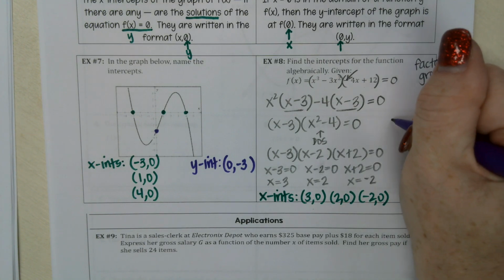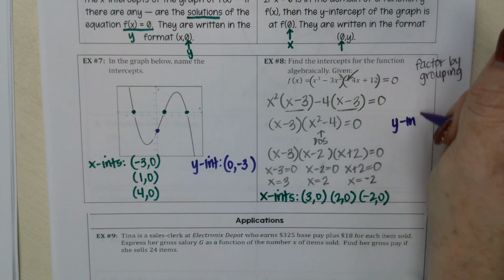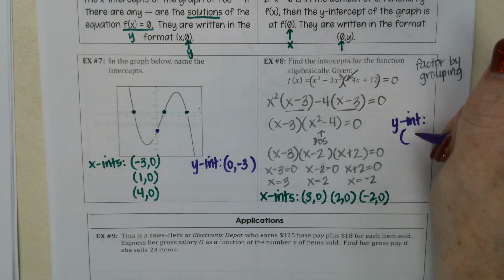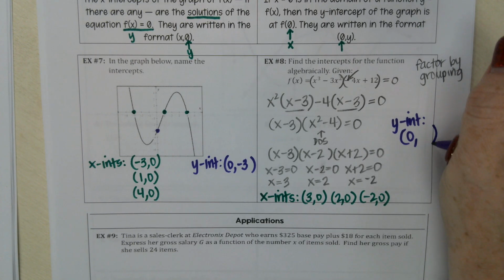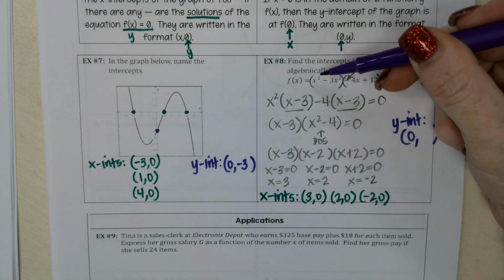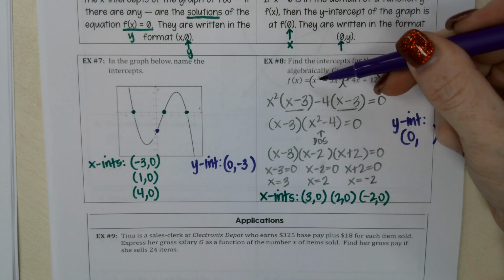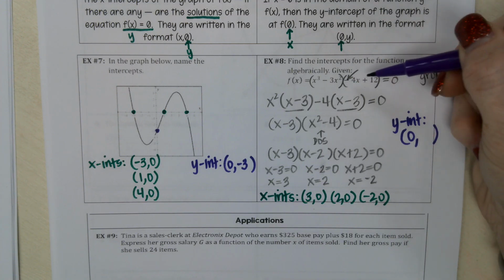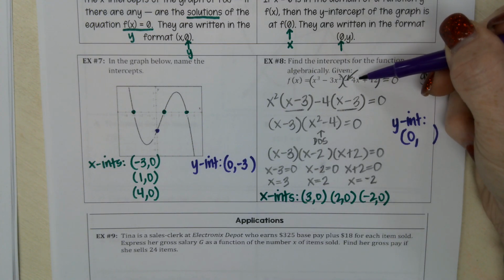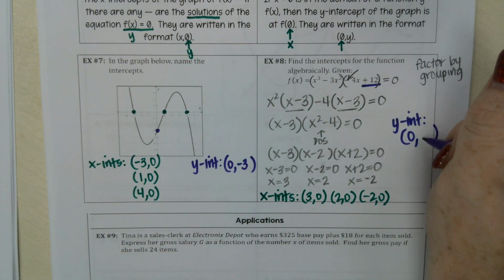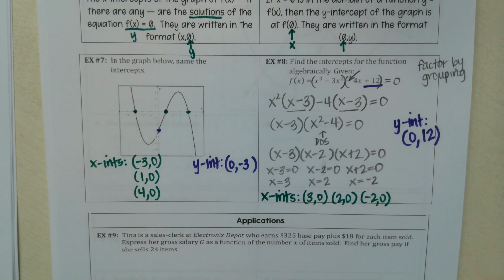Okay? I also want to identify my y-intercept here. This is where, friends, you take 0 and you plug it into the function, your original function. If you plug in 0, what's 0 cubed? 0. What's negative 3 times 0 squared? 0. What's negative 4 times 0? 0. So all you're left with is that constant back there in the back. So that's your y-intercept.